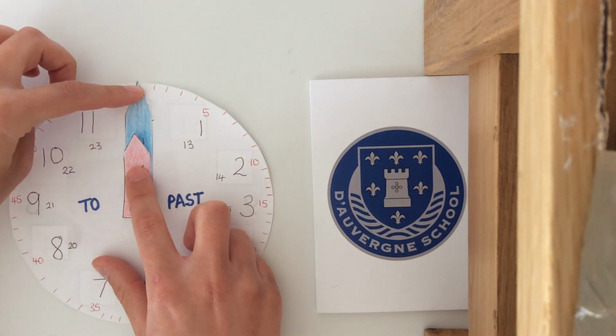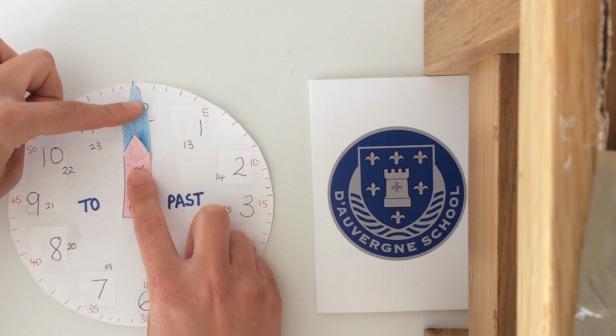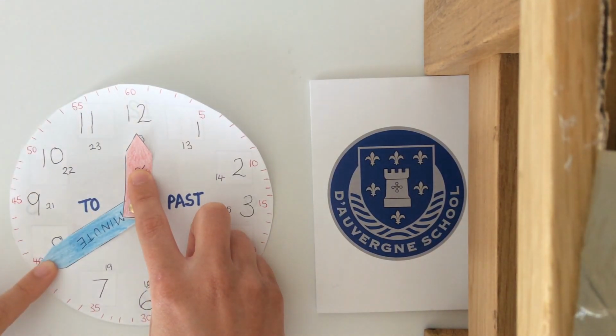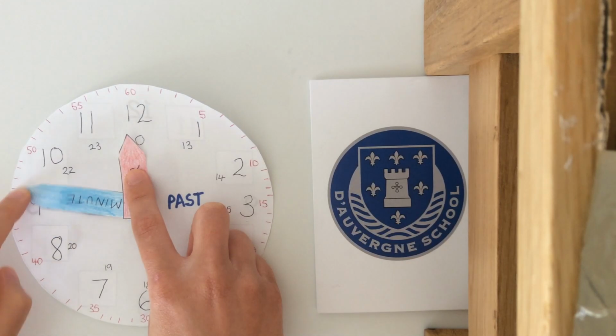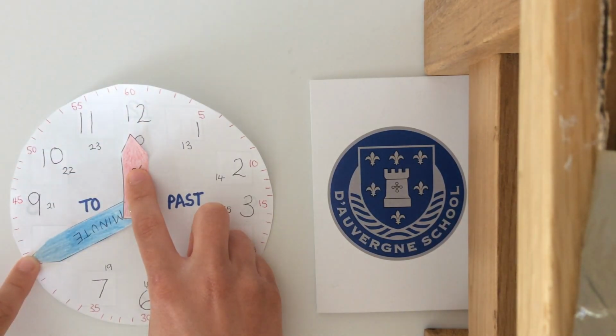But we want to find 20 minutes before this. So we're going to count backwards in our 5 times tables. 5, 10, 15, 20. That means that's 20 minutes to 12. Let's check. 5, 10, 15, 20. 20 to 12.